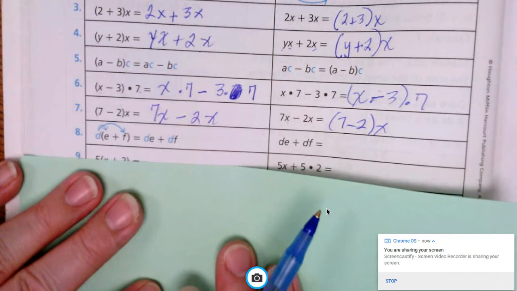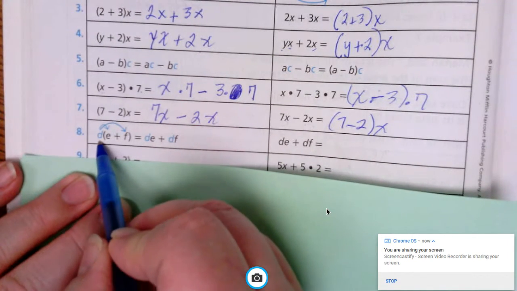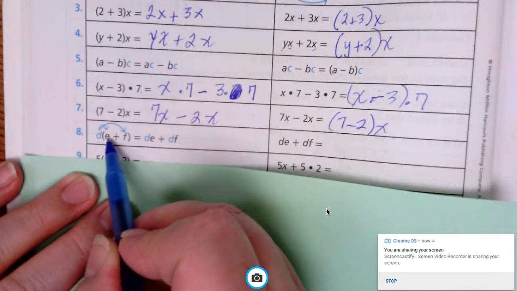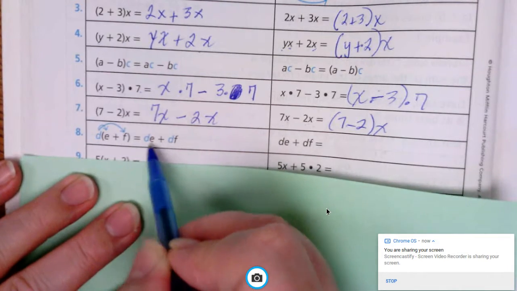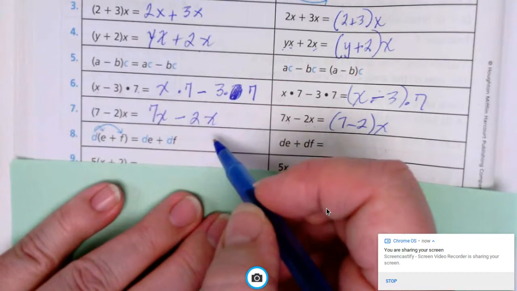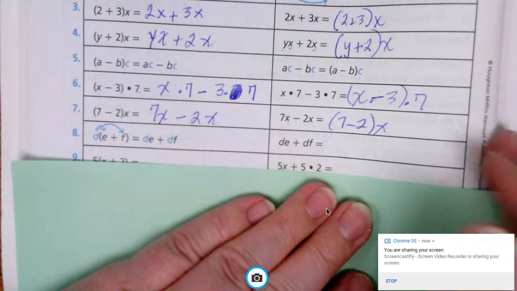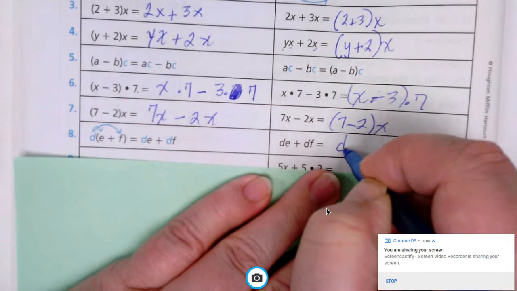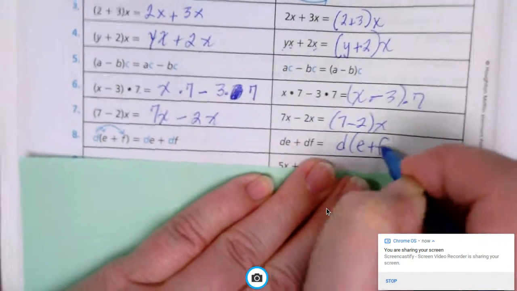Number 8, we have dE plus dF. So here we have a d at the beginning. We can distribute that d so that it's with an e and then with an f. So dE plus dF, or d times e plus d times f, would be, well, that's already given. Let's do this side. We're going to end up with the same thing, d times e plus f.